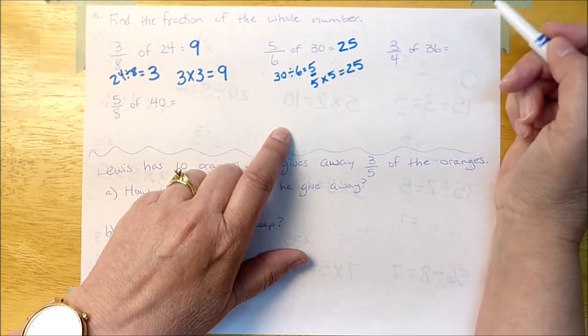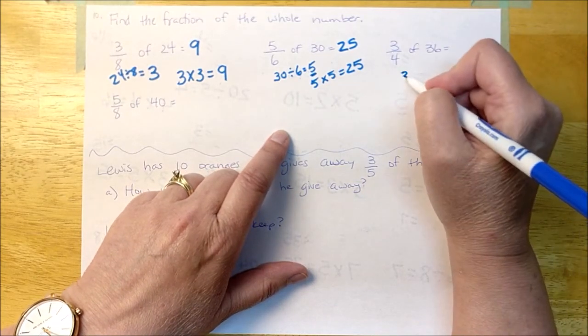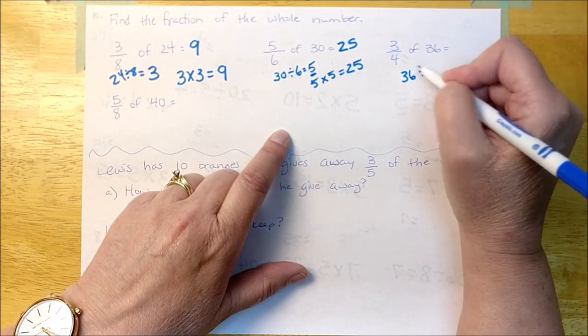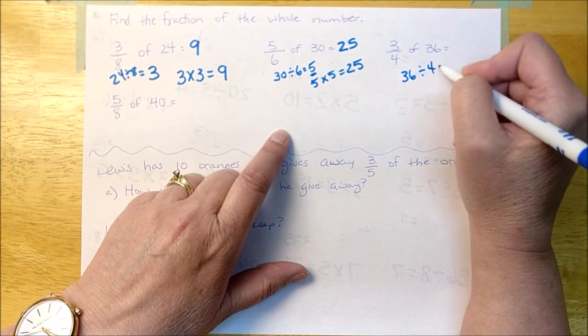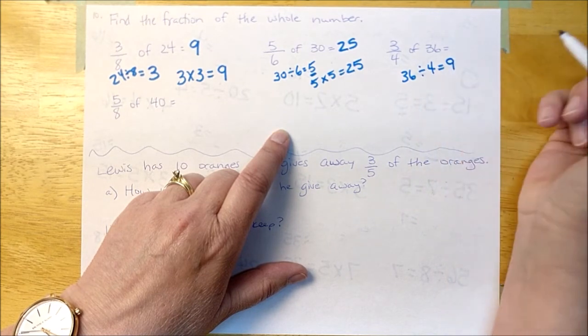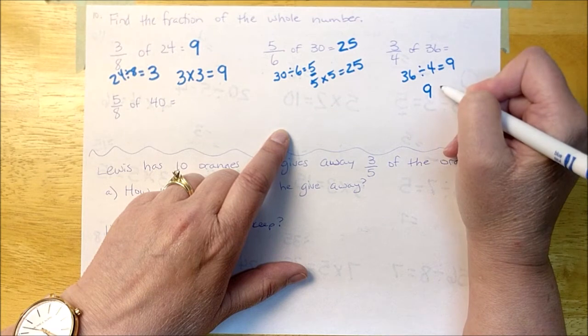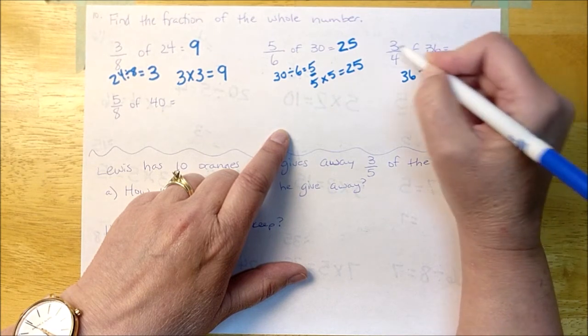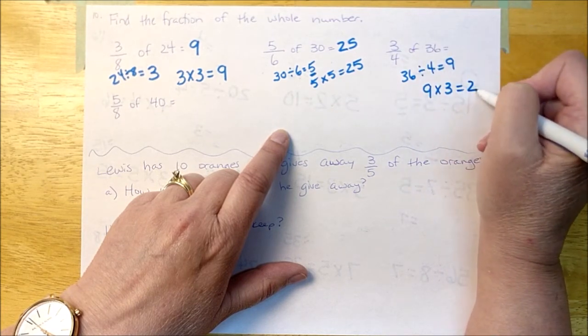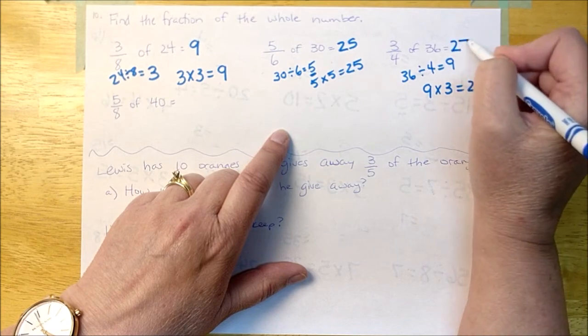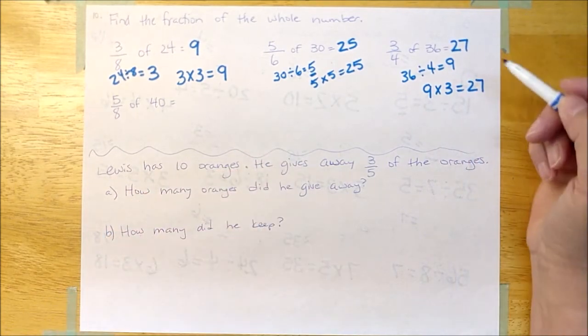I'm liking that. So here I have 36 gumballs, and they're going to divide them into 4 groups, and each group is going to have 9 gumballs in it. So each group has 9 gumballs, and I get 3 of those groups, so that means I'm getting 27 gumballs. This is looking really good, grade 4.